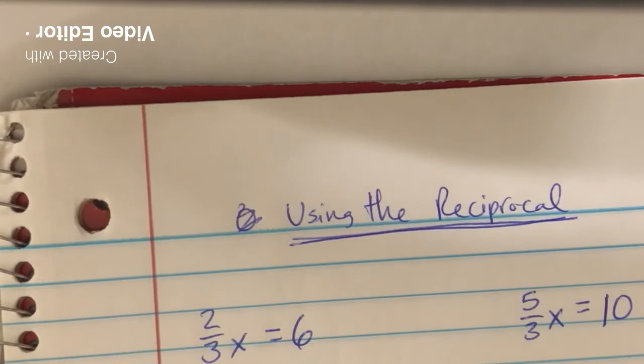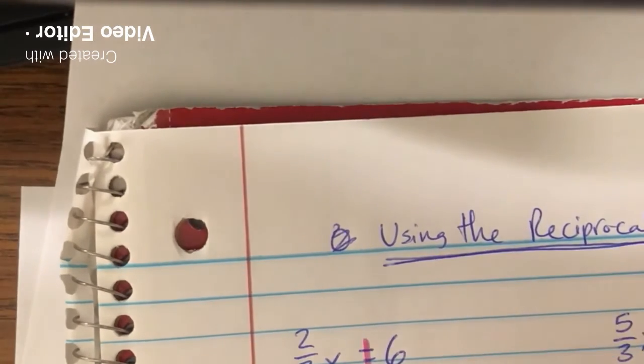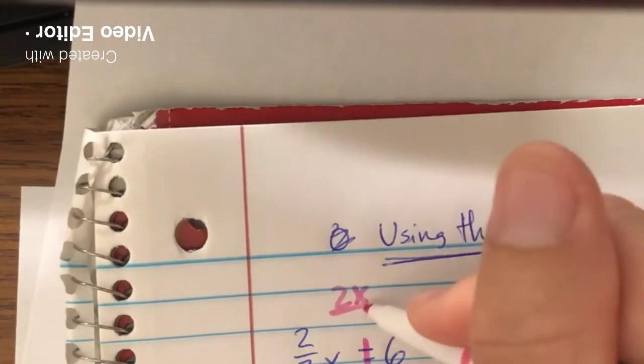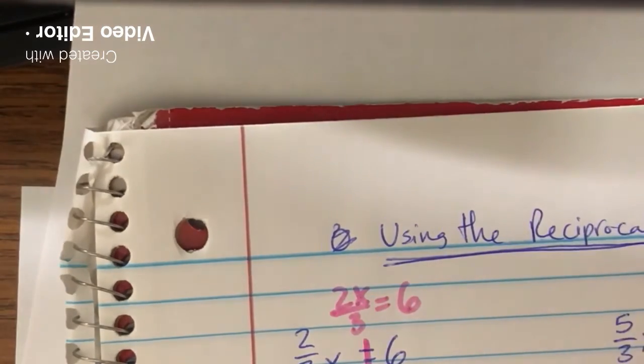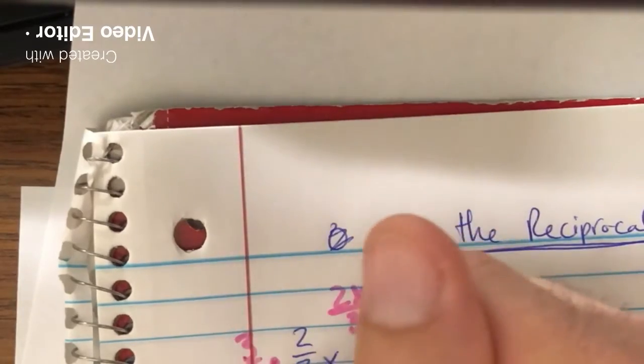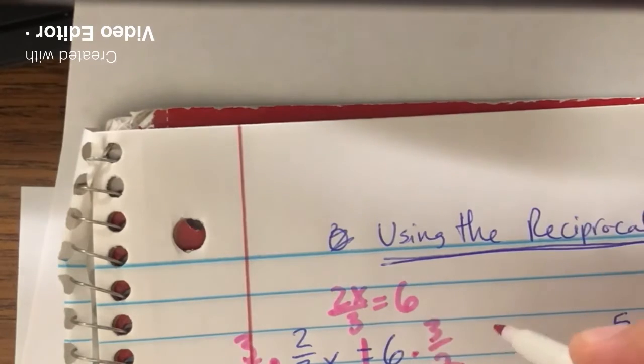Let's use this to solve 2/3 x equals 6. You can also see this written as 2x over 3 equals 6. And so if it was written like this, you might say, okay, I know I need to multiply by 3 and then divide by 2. Or since we're trying to cancel this, you can just multiply by the reciprocal. So I'm going to multiply by 3 over 2 on both sides.